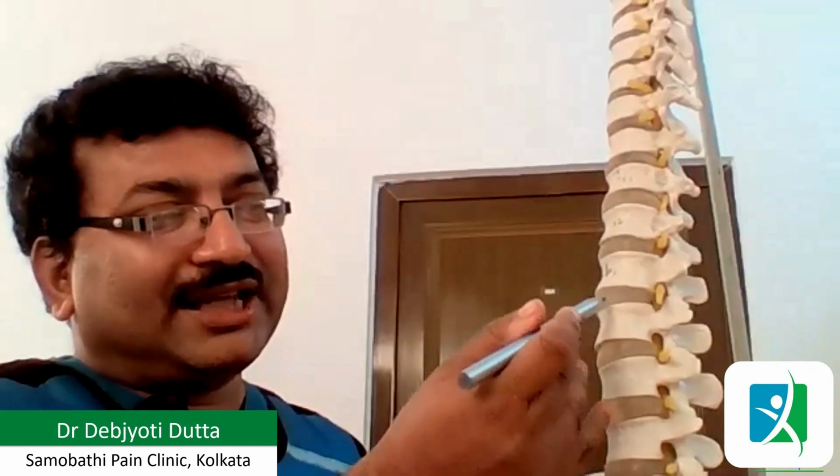So, we already described where we need to go. That means we need to go at the anterolateral corner at specific heights. That means at the L2-3 level, we will be going to the lower one-third upper through. I am not repeating again.